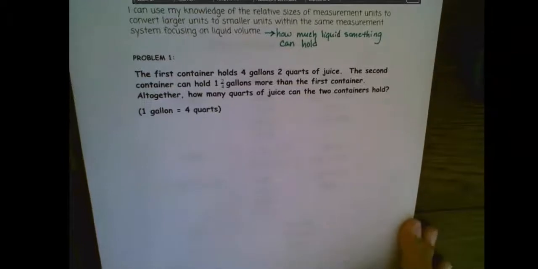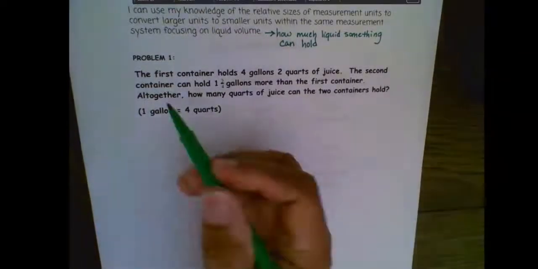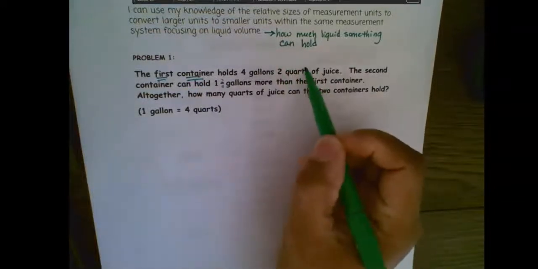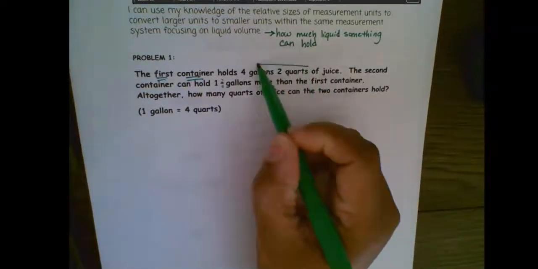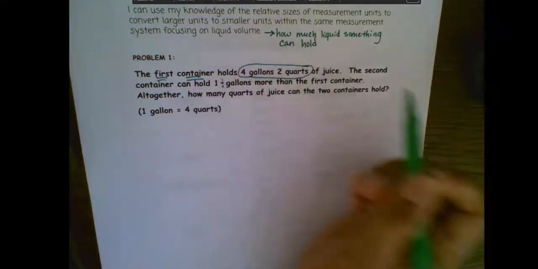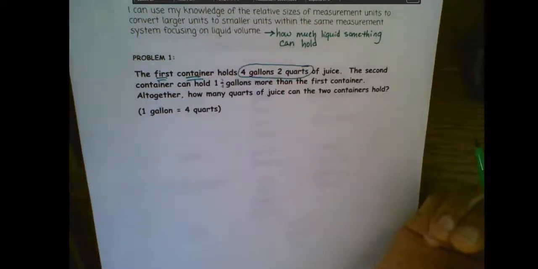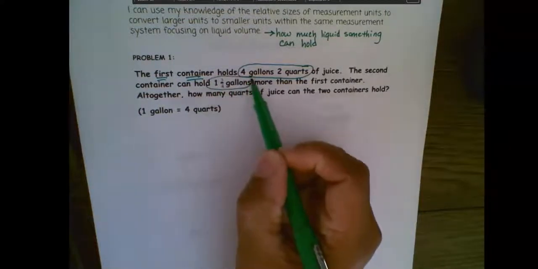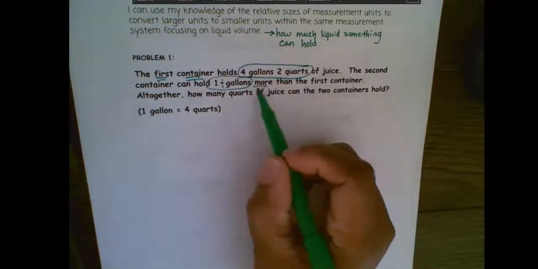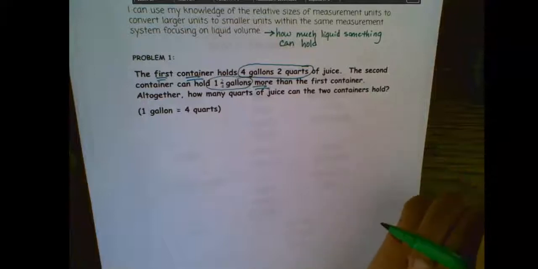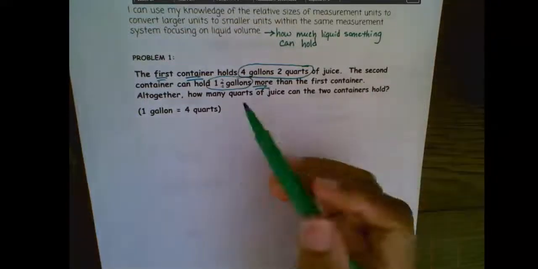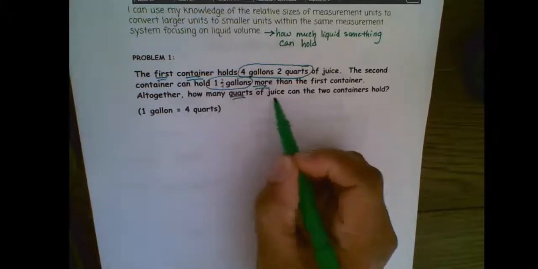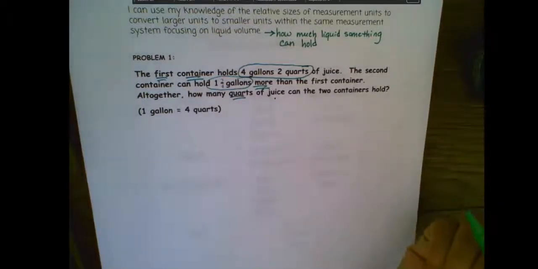Okay, so I see that the first container can hold 4 gallons and 2 quarts of juice, and the second container can hold 1 1/2 gallons more than the first container. And then it says, altogether, how many quarts of juice can the 2 containers hold?